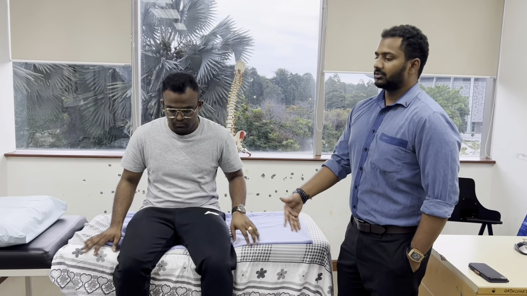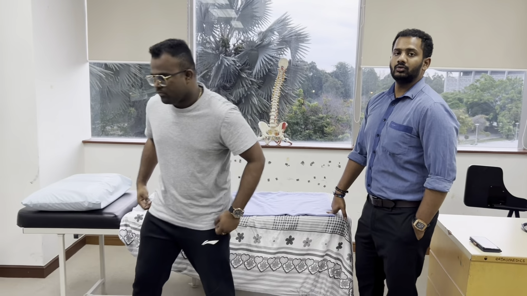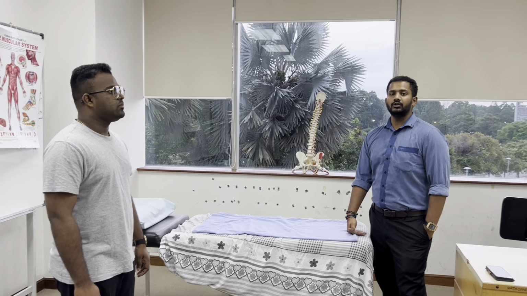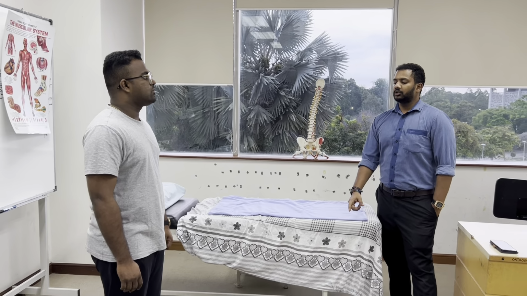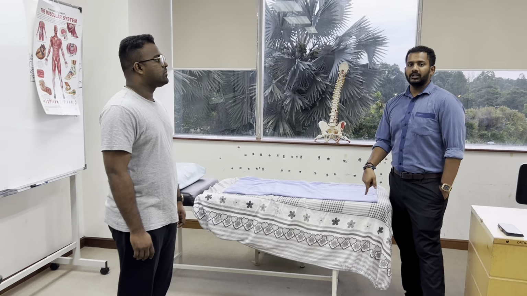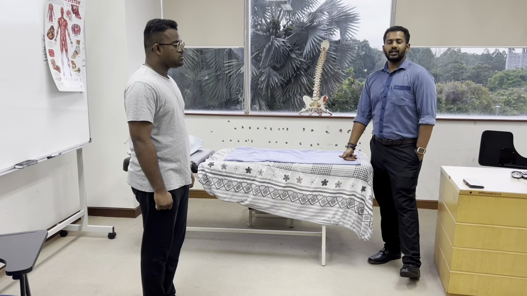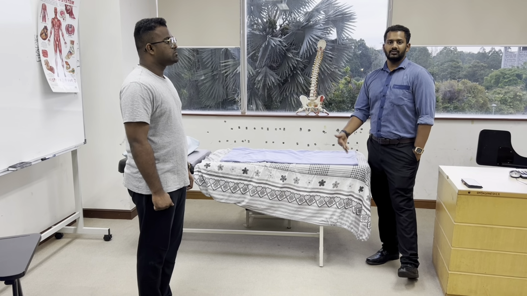So the first thing that we want to do in a case of a cervical spine pathology would be to assess for the gait. So ask the patient to walk. And two important points in assessing gait. The first is make sure that the patient is walking towards and away from you. And number two, the patient must not be conscious about you observing his gait. So try not to show him that you're actually observing.